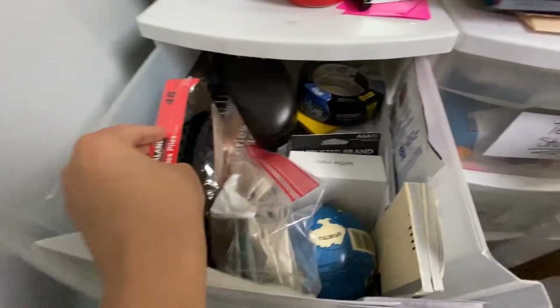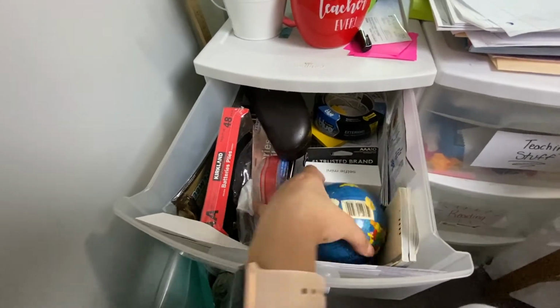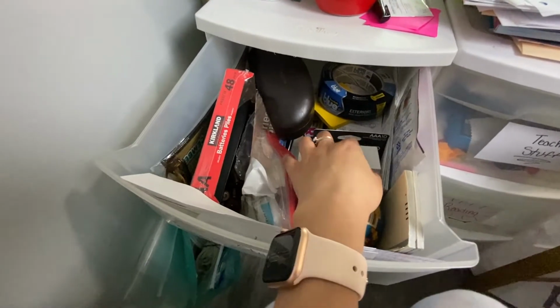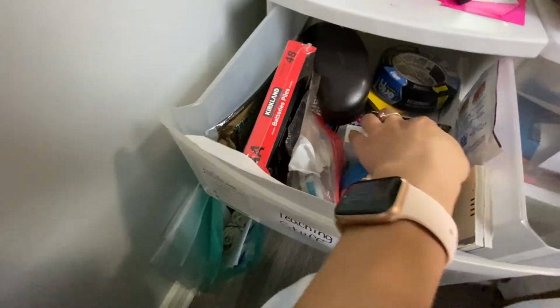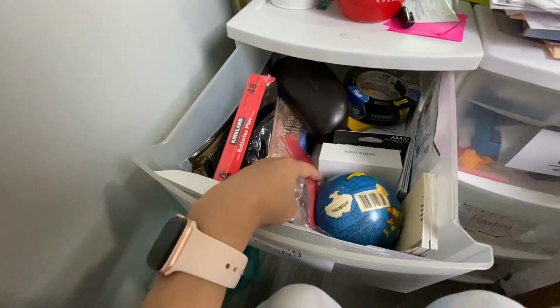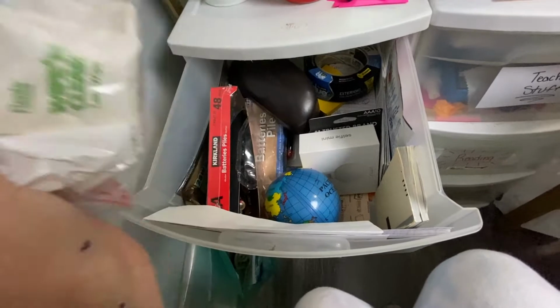Let's talk about this drawer. This is batteries. They're so important. I need to have batteries. I can't tell you how many times my mouse has died or my keypad has died. It's just some random stuff. Do I go in this drawer often? No. Literally the only thing I go in this drawer for is batteries. And I keep hand sanitizer.